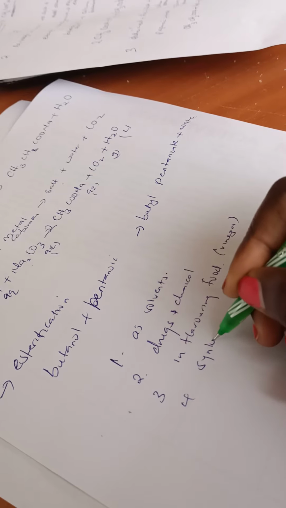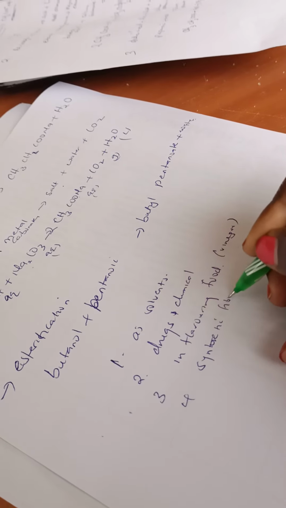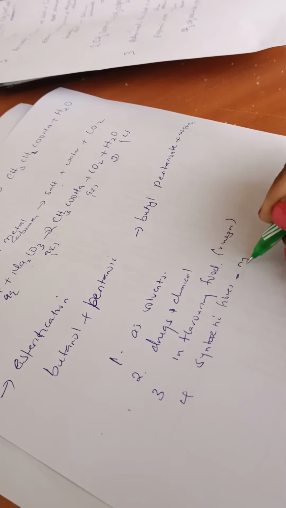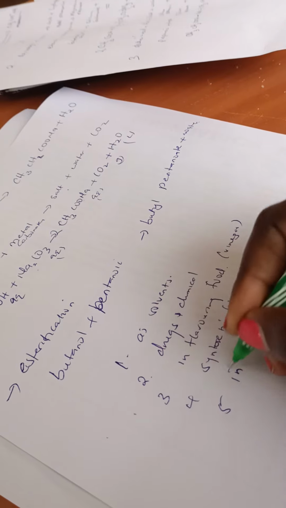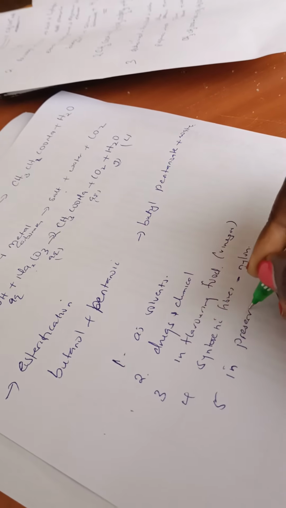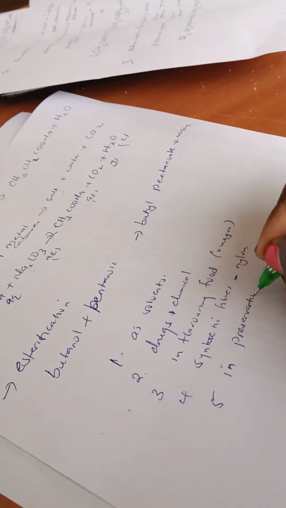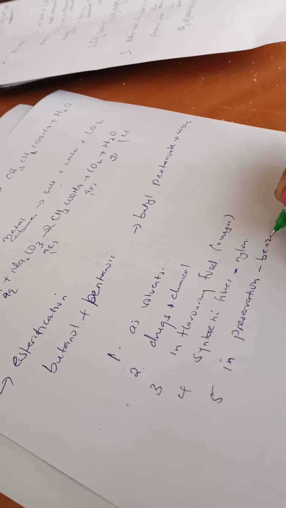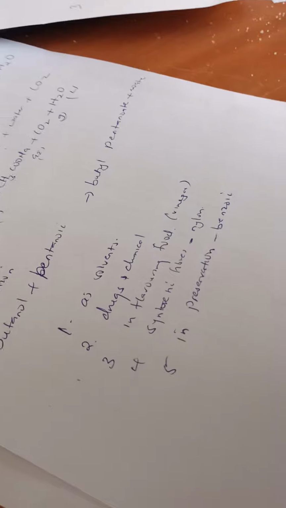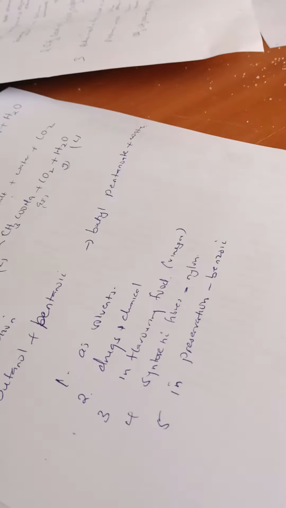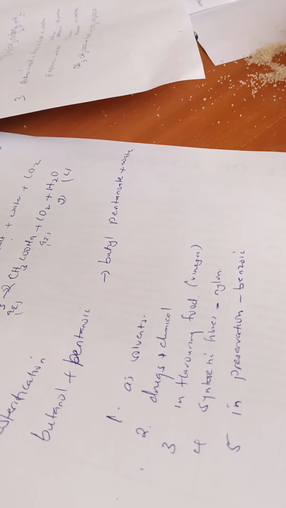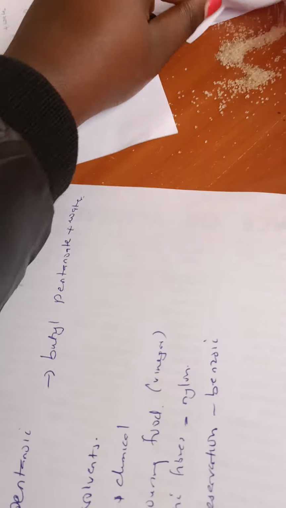We make synthetic fibers, e.g., nylon and Dacron, and also in preservation. There's a difference between preservation and flavoring. For preservation, we use benzoic acid, the one that sublimes. Those are mainly the uses of alkanoic acids.